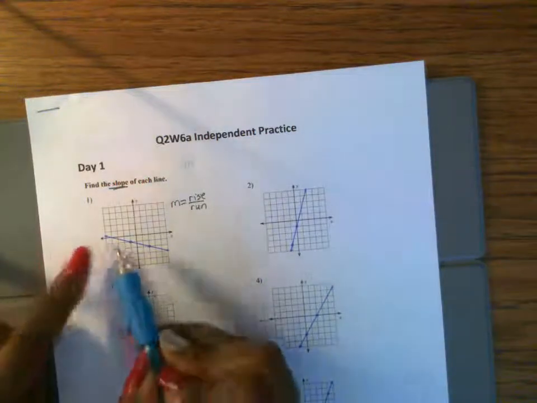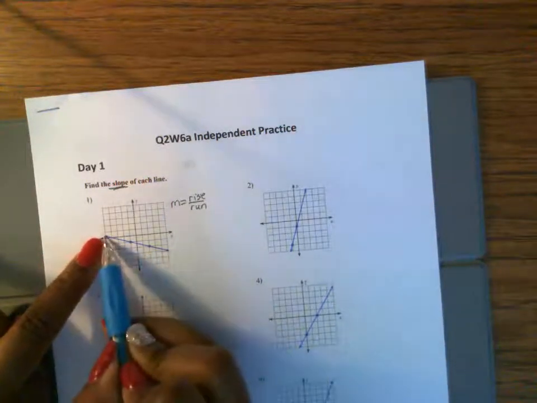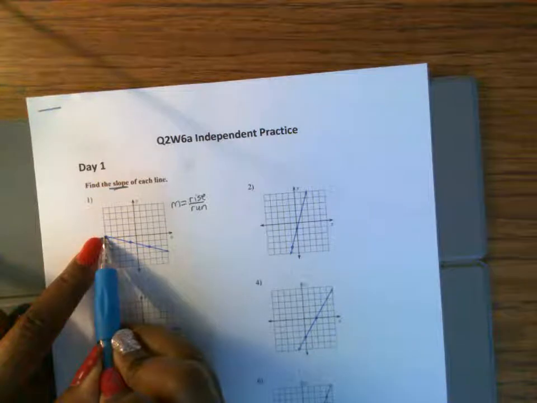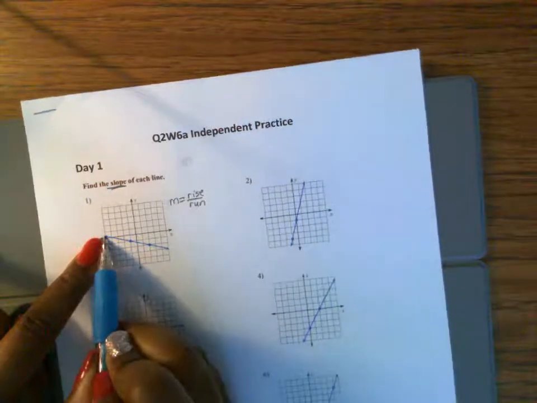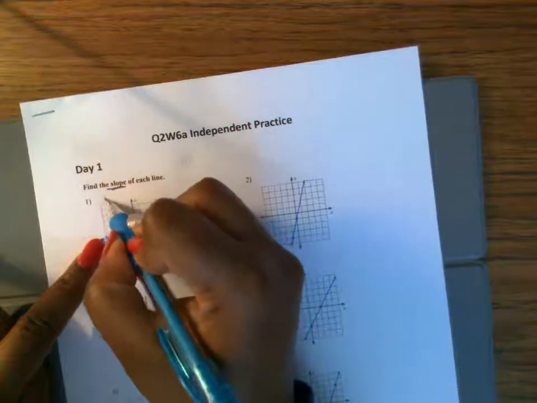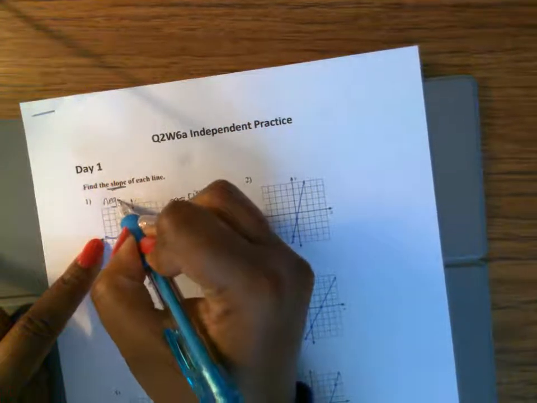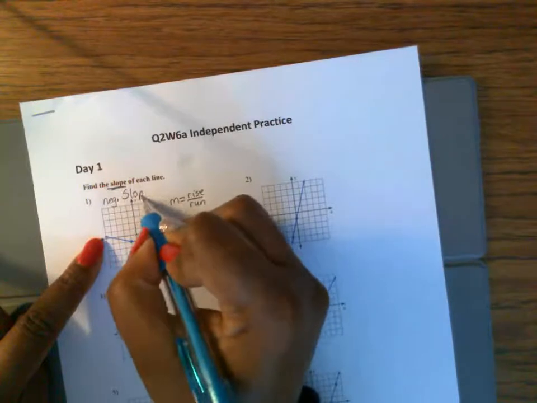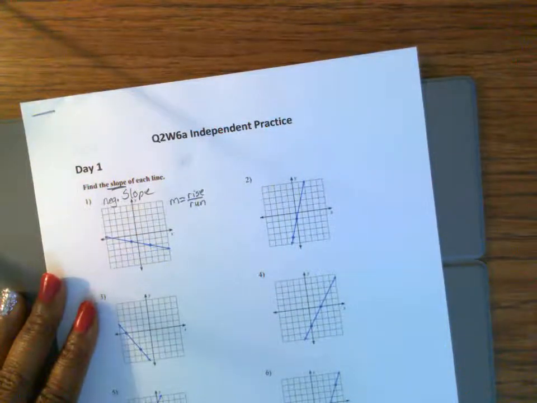So the kind of slope that this is, this line starts here. I read from left to right, so I'm starting over here, and the line is going down. So this is a negative slope. I'm going to abbreviate negative. Okay, do you see how I wrote negative slope? I need you to do that for these. Please write the kind of slope.